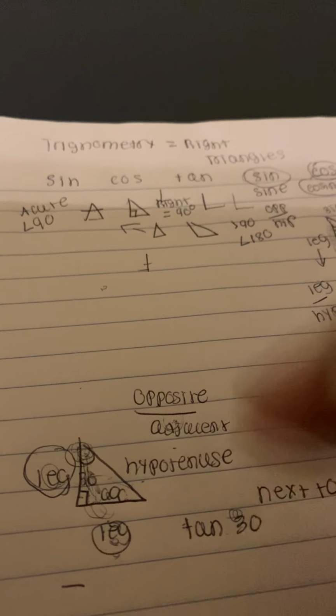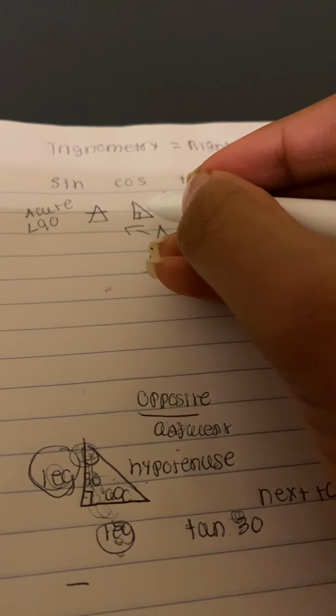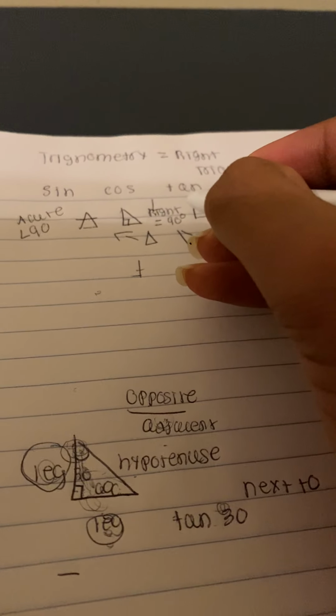So it is going to be this leg over this leg as the tangent. It is the opposite side to that angle over the adjacent side to this angle. So that is really the basics of trigonometry for sine, cosine, and tangent.